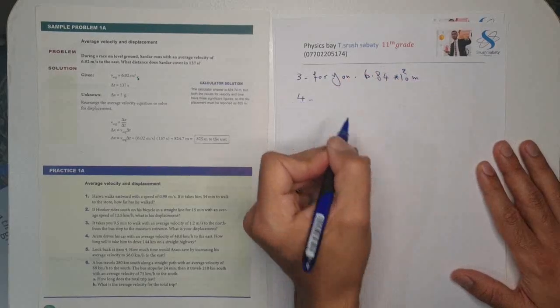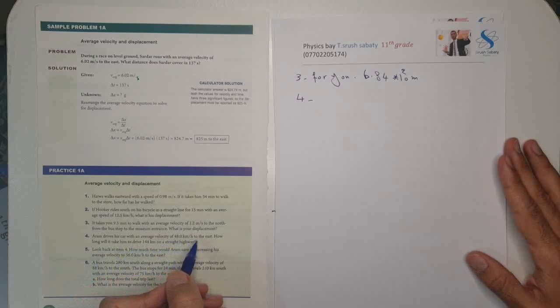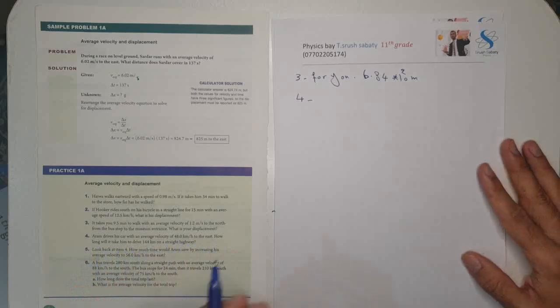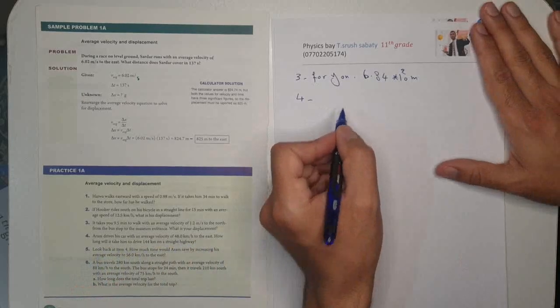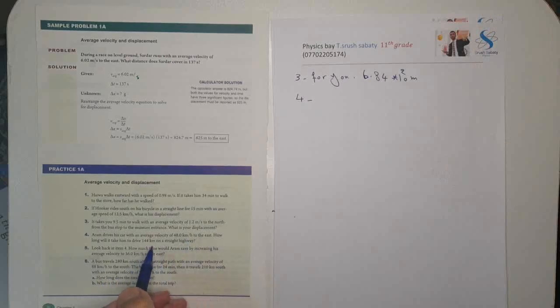What about 4? Aram drives his car with an average velocity in kilometer per hour to the east. How long will it take him to drive? Number 4.